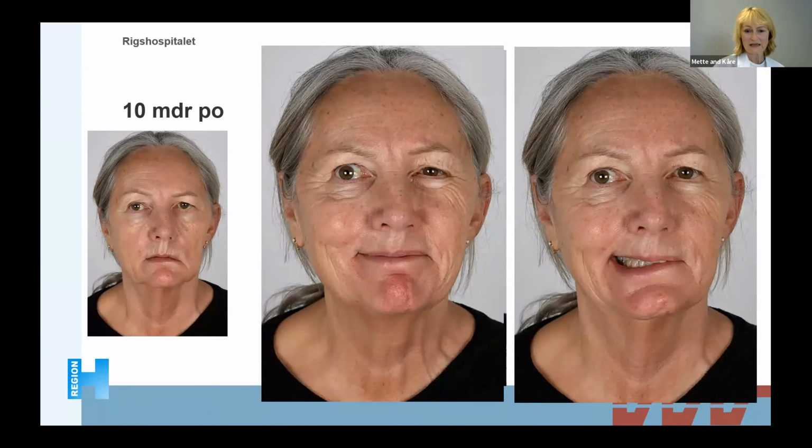And again, at rest here on the left side, and in a small smile and a larger smile at 10 months post-operative. And she gets actually a quite impressive amount of activation of the lower lid, and also a movement upwards of the cheek, which is also a part of the smile.